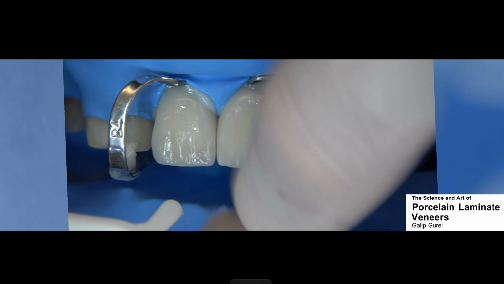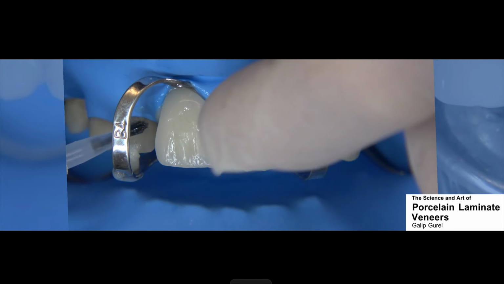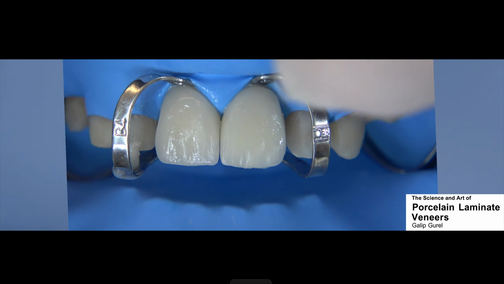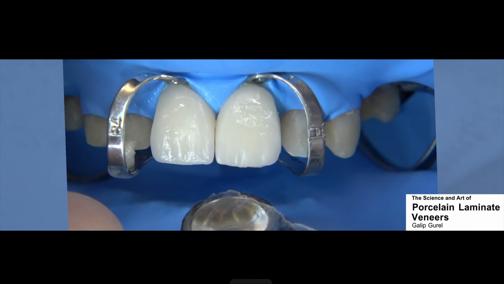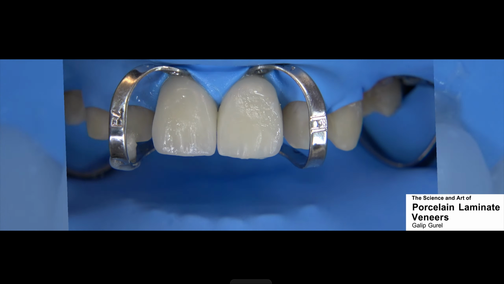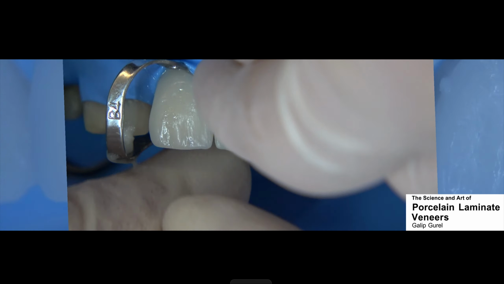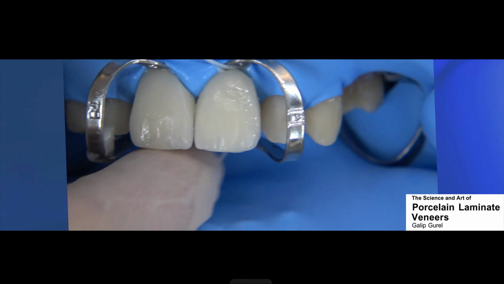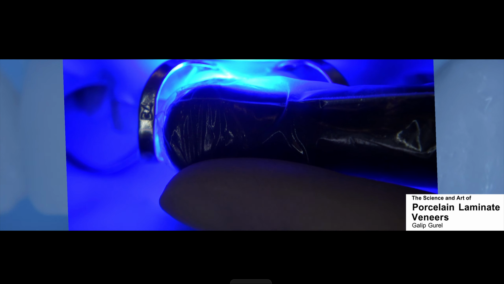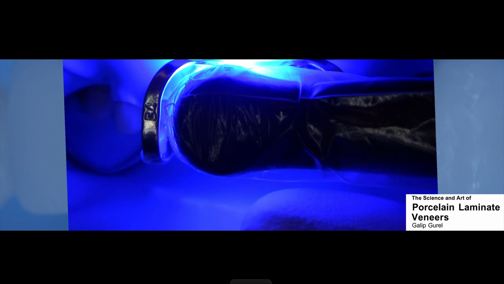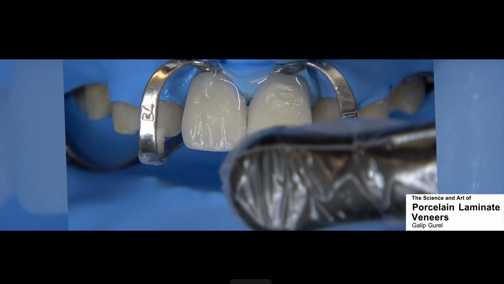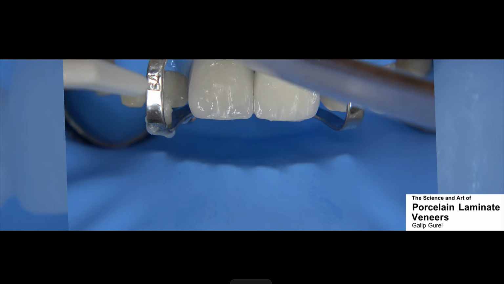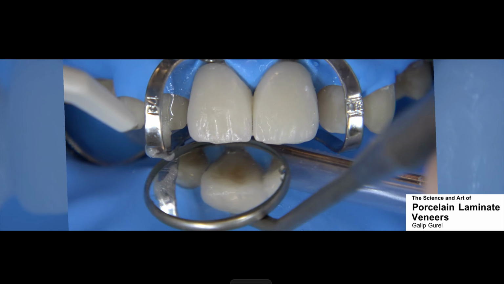The cement is very important to place in the veneer and in the mouth. We take out all the excess, the interproximal excess and everything. And we light cure many seconds. Then we place some glycerin gel for the interface of the composite and the cement.